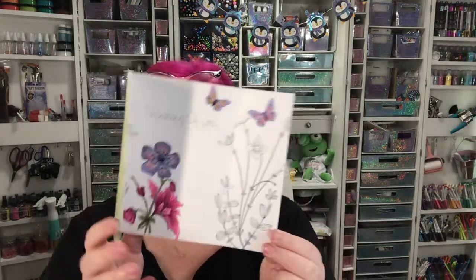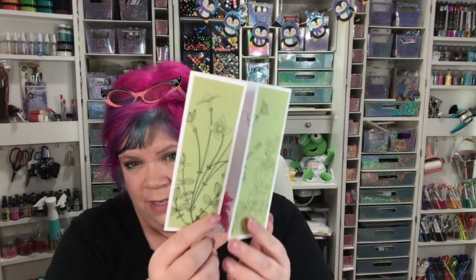That card is not available yet. I will go ahead and add the card because you could still cut out the images, and if you wanted to color it, you could still color this.